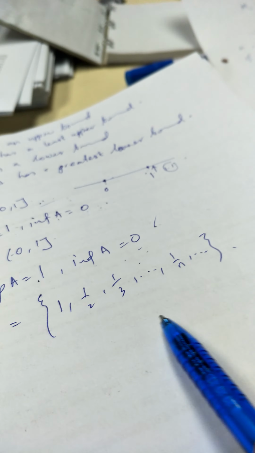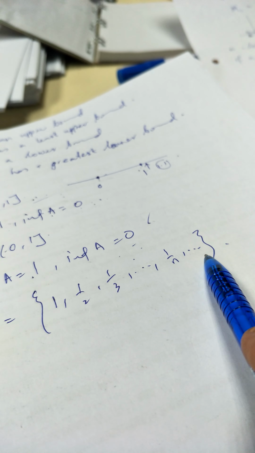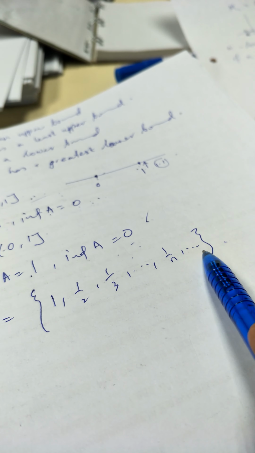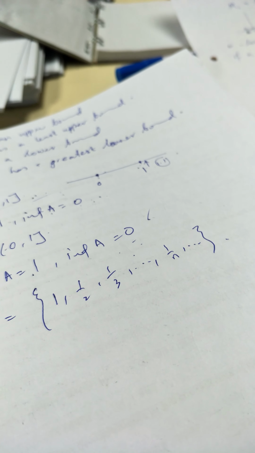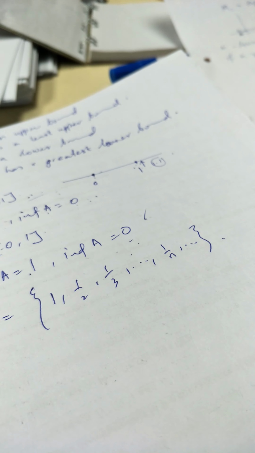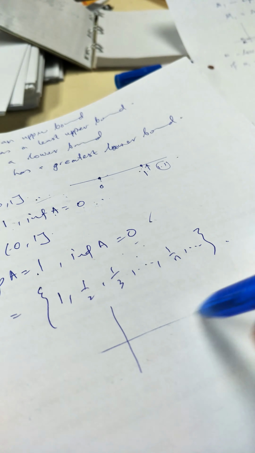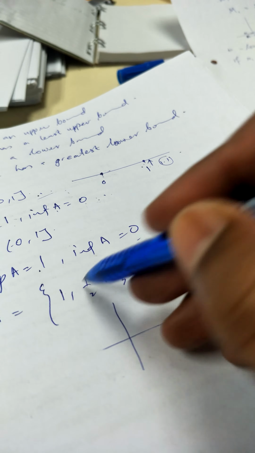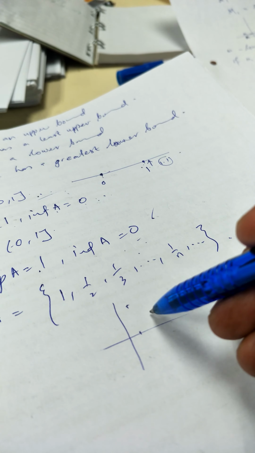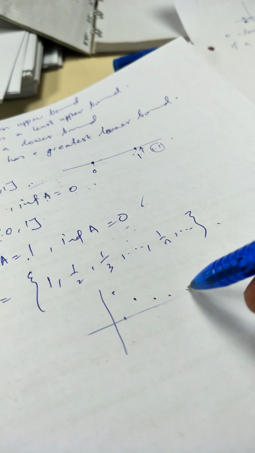So it is obvious in this case that this sequence goes to 0. If you choose n big enough, this sequence goes to 0, but not quite 0, right? If you plot that, we have 1 when n is 1, then a half, then 1/3, and so on.